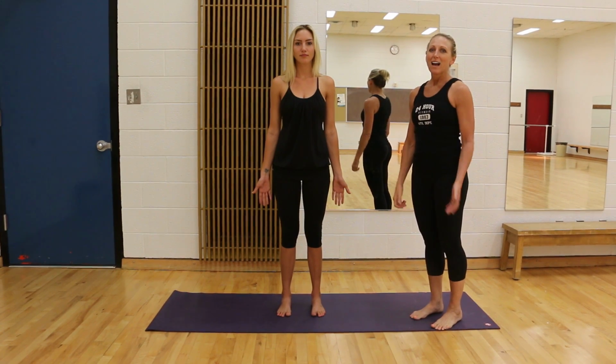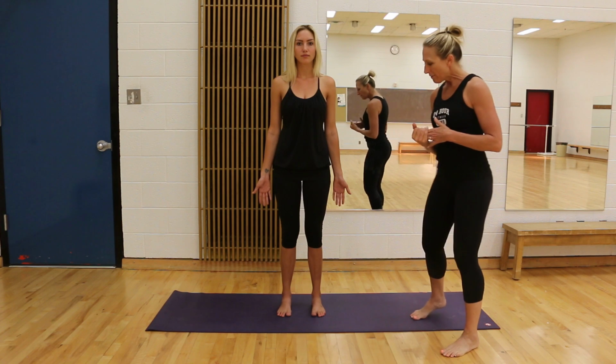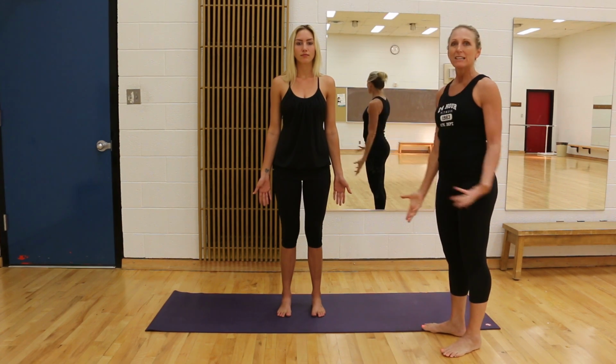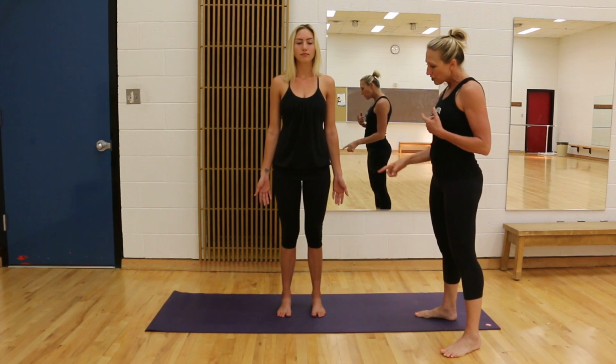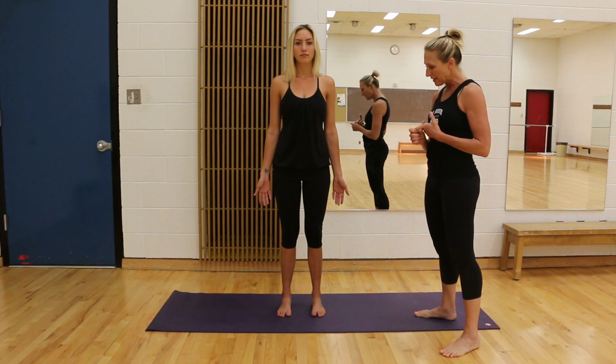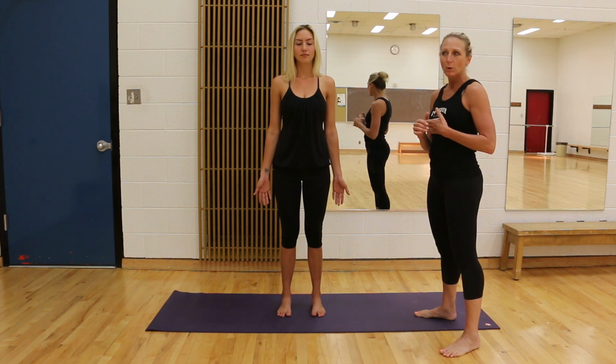All right, so client assessment, anterior view. You want to have your client stand just as naturally as possible, and the first thing we'll look at is the direction that our client's feet are facing. So you can see that Randy's feet are pretty naturally straight forward.